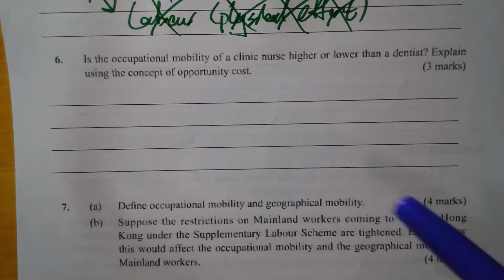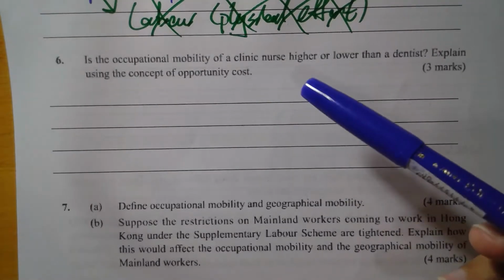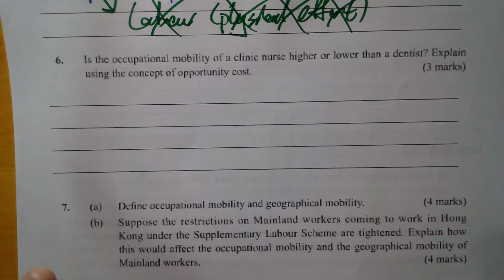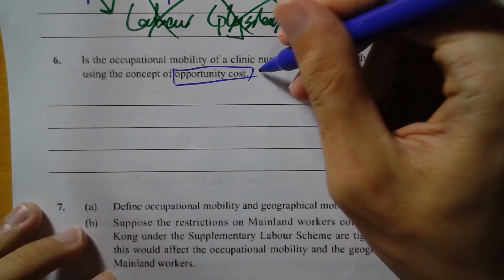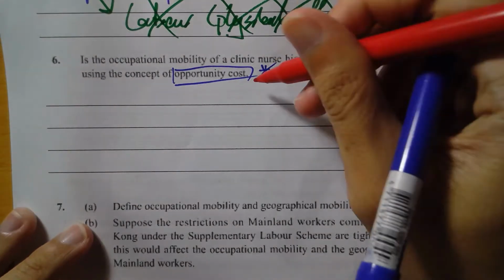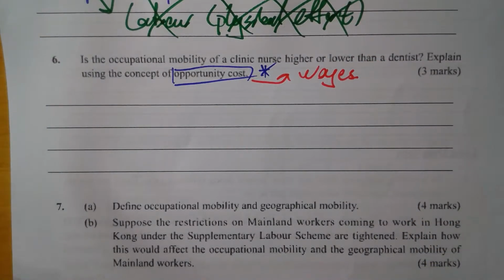Now here is the occupational mobility of a clinic nurse, higher or lower than a dentist. Explain using the concept of opportunity cost. Now, don't just put any explanation. We must use opportunity cost. Now here, when we talk about the opportunity cost of doing a job, remember, basically it means wages, okay? Wages. 係咪啊? So let's see how to score the free mark.